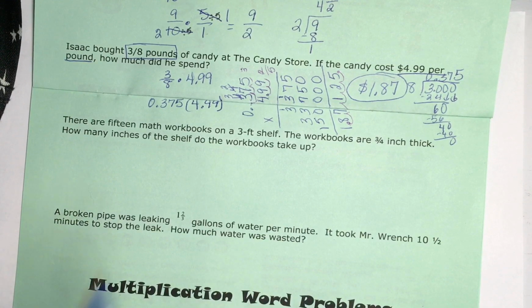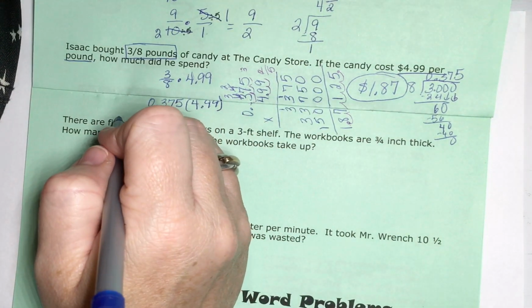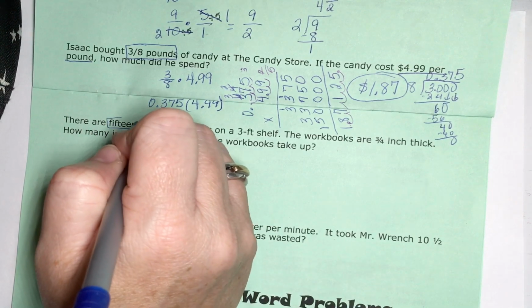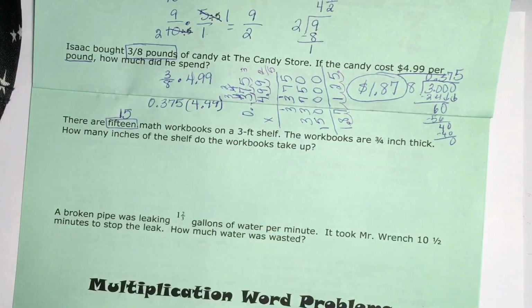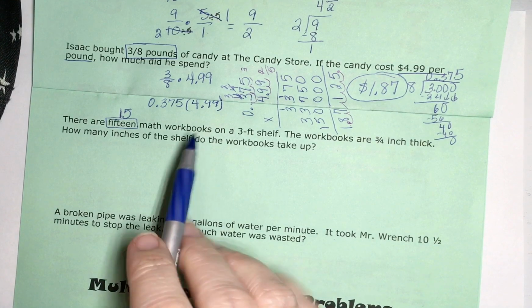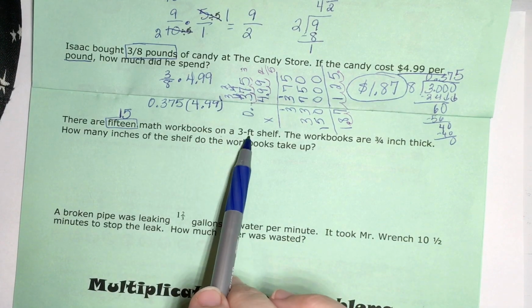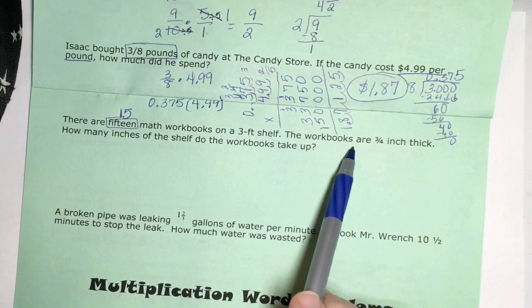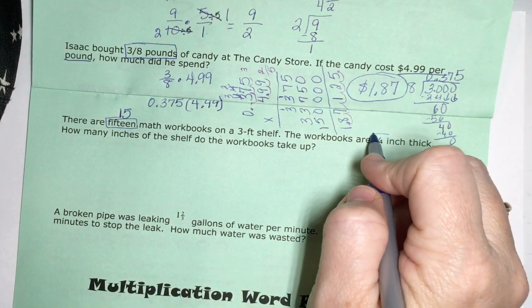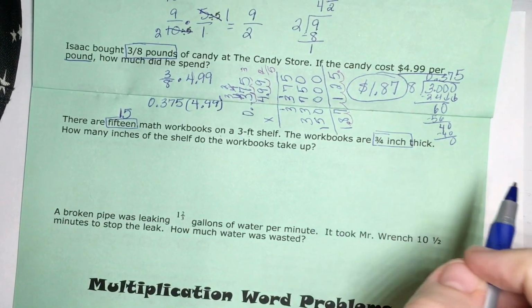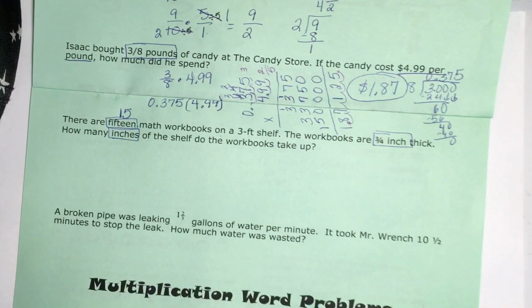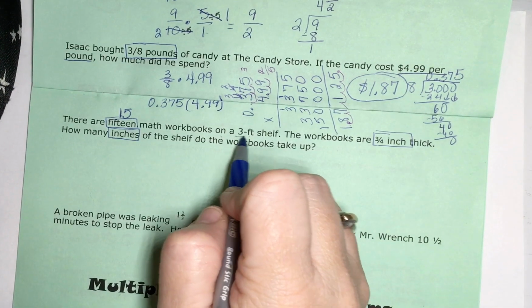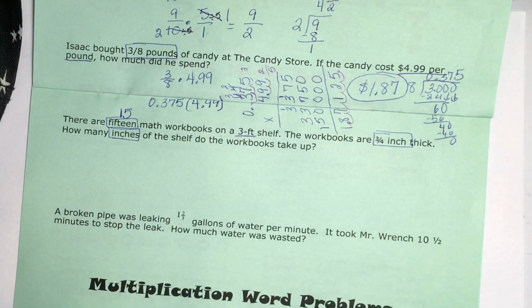Okay, well, the first thing I notice, let's see, there are 15 math workbooks, so I'm going to write that big, 15. And then on a 3-foot shelf, the workbooks are 3/4 inch thick. Okay, so they're 3/4 inches thick. How many inches of the shelf do the workbooks take up? So I wonder about that 3-foot shelf. Is that going to make a difference?